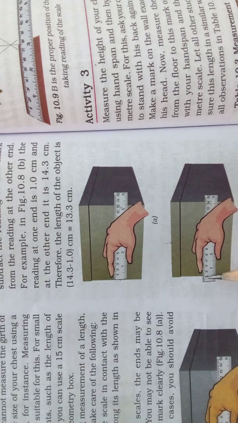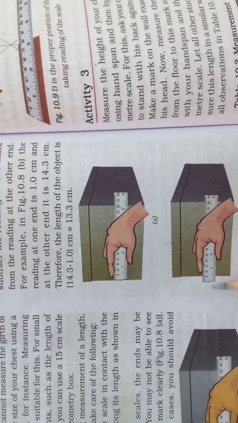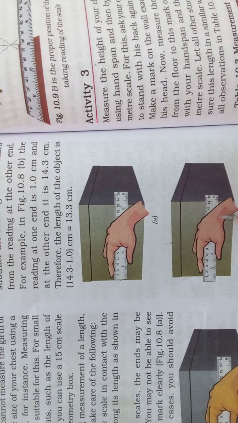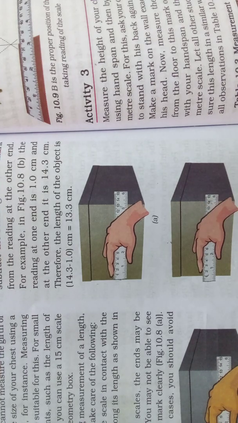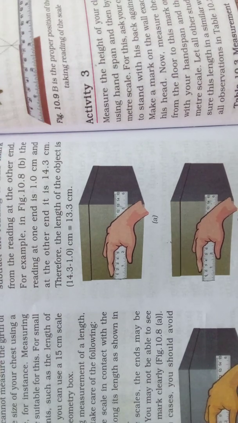See here, since you are not starting from 0, you should subtract the 1 centimeter from it. So, 14.3 minus 1 will give you the exact measurement. Understood, children? Understood or not? Yeah. Okay.